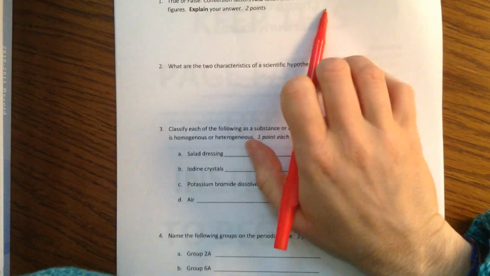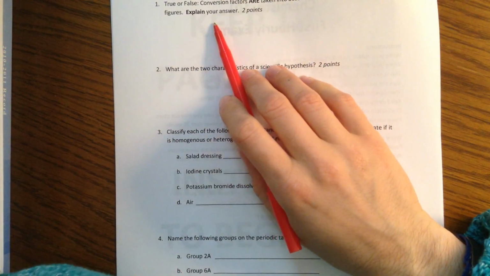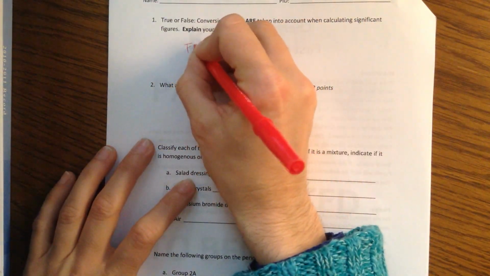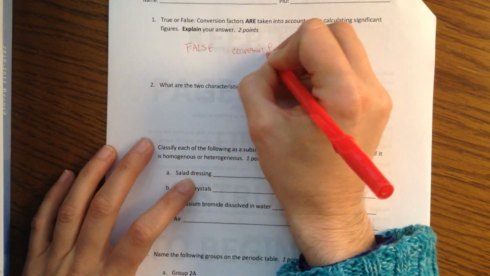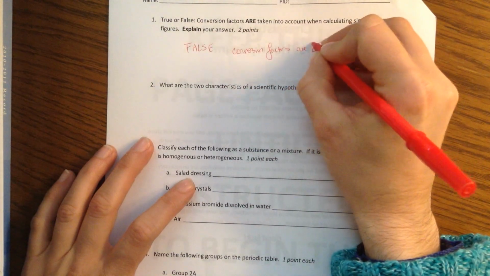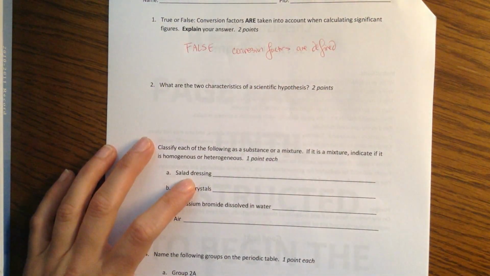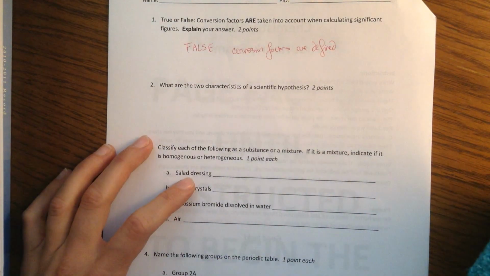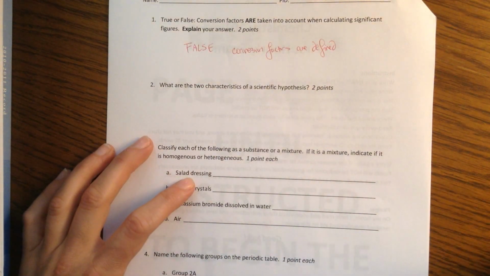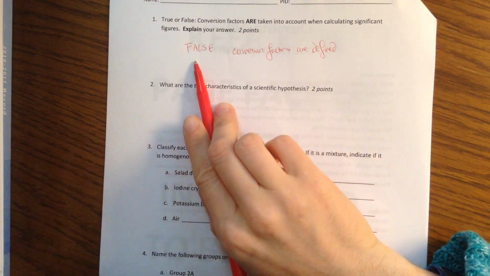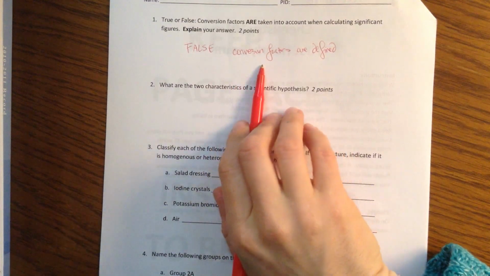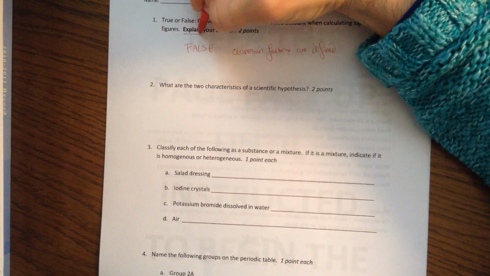True or false? Conversion factors are taken into account when calculating significant figures. Explain your answer. Conversion factors are not taken into account. This is false. The reason is that conversion factors are defined values. They're values that we get from the periodic table. Somebody else calculated them. They're not part of any measurement that we have made. So we do not take them into account when we're looking at significant figures for the problem. You got 1 point for saying false or no or something to that effect, and another point for your explanation. Just remember, explain your answer.